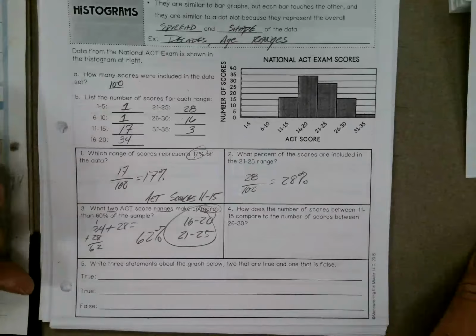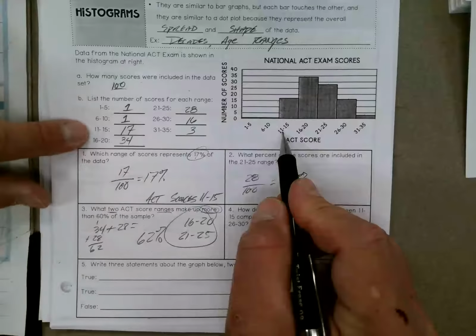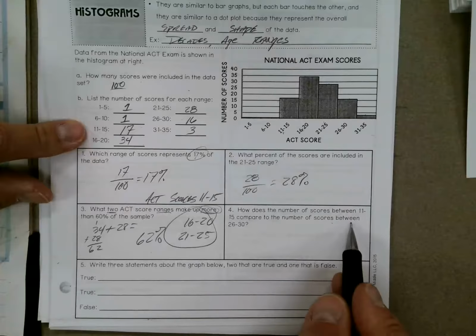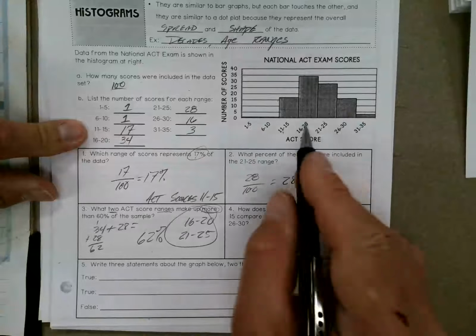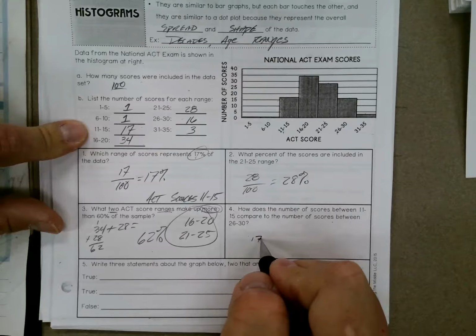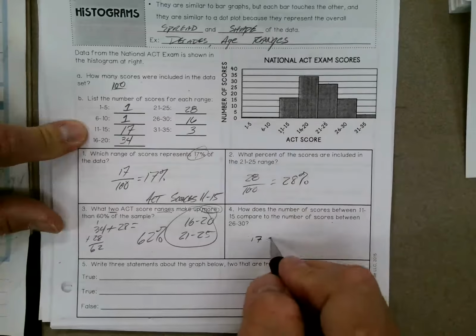How does the number of scores between 11 through 15 compare to the number of scores between 26 through 30? Well, 11 through 15 is 17, and 26 through 30 is 16.